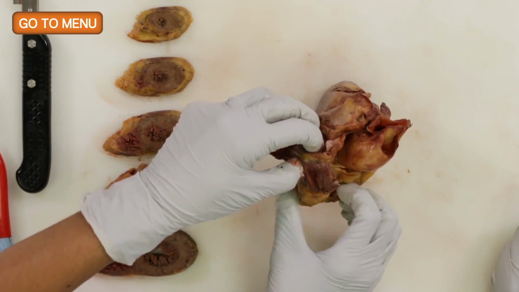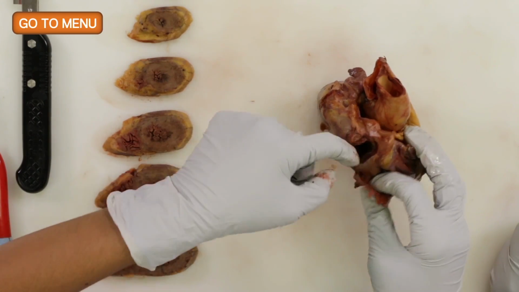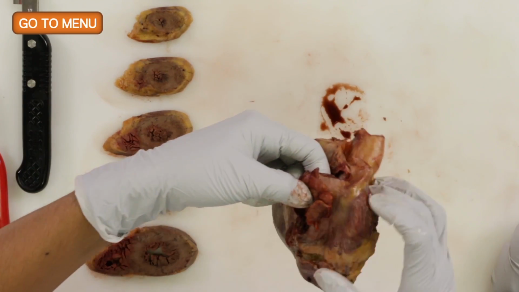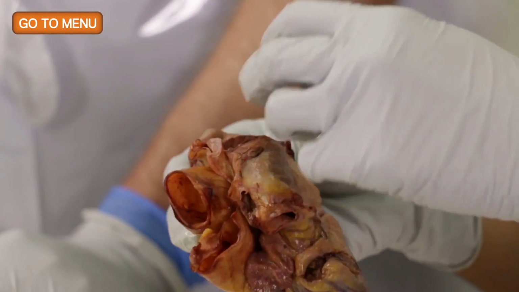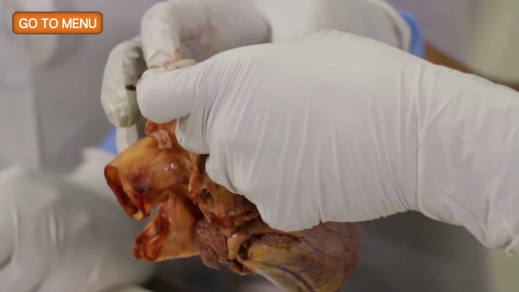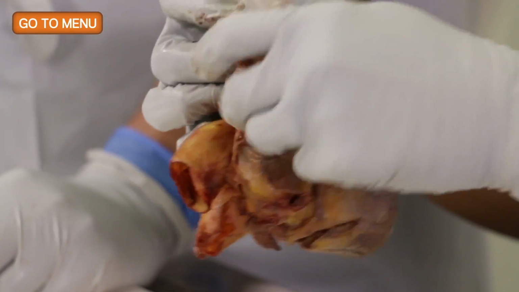So this is the right atria right here. Correct. That's the right atria. You should be able to see the opening to the atria here. Here we go.